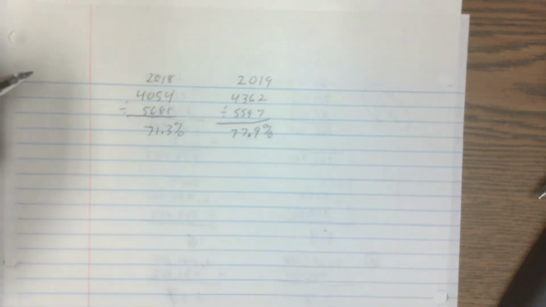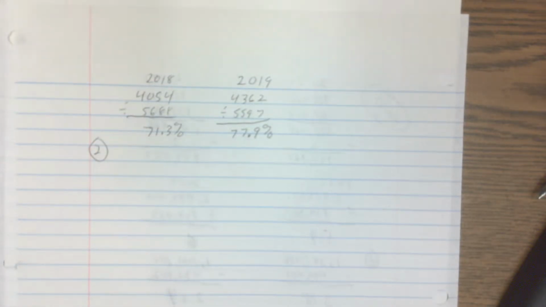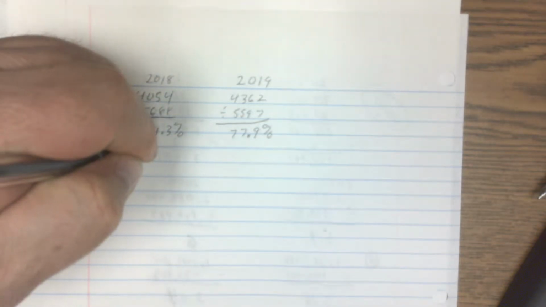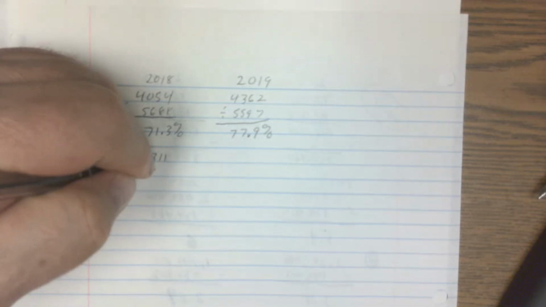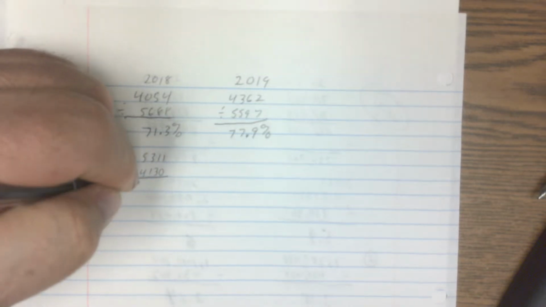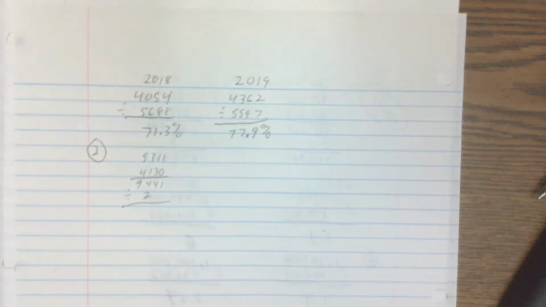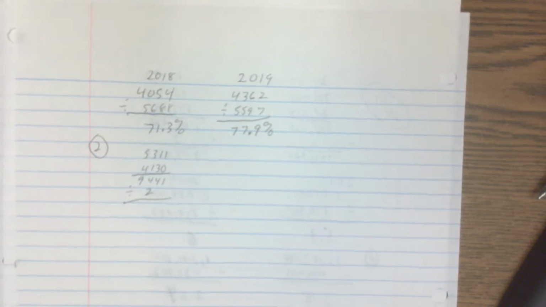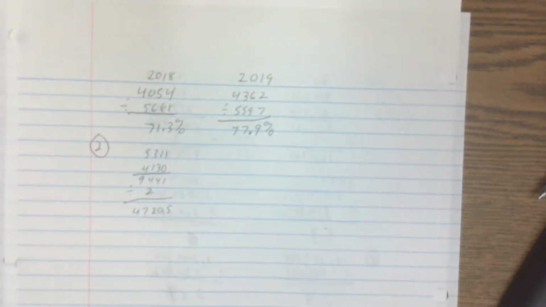Okay, in order to do return on assets, we need the average assets. So the average assets for 2018 will be the 5311 total assets at the end of 2017 plus the 4130 at the end of 2018. $9,441, divide that by 2, we get 4720.5.